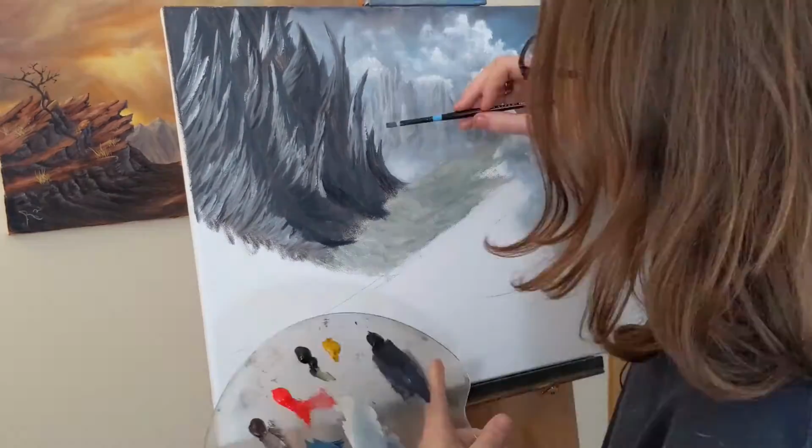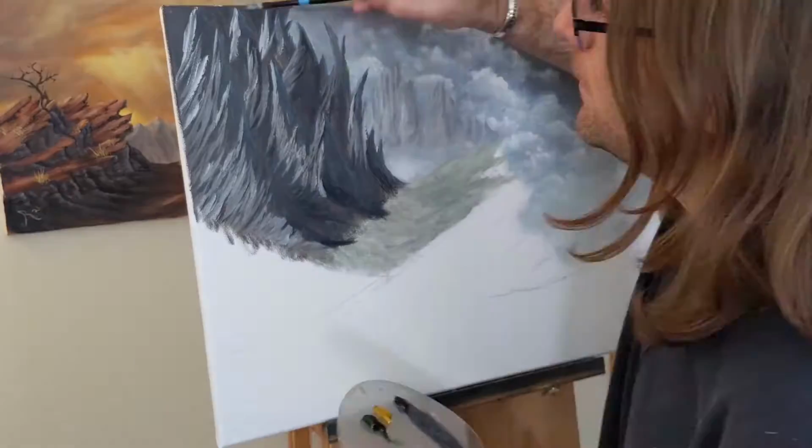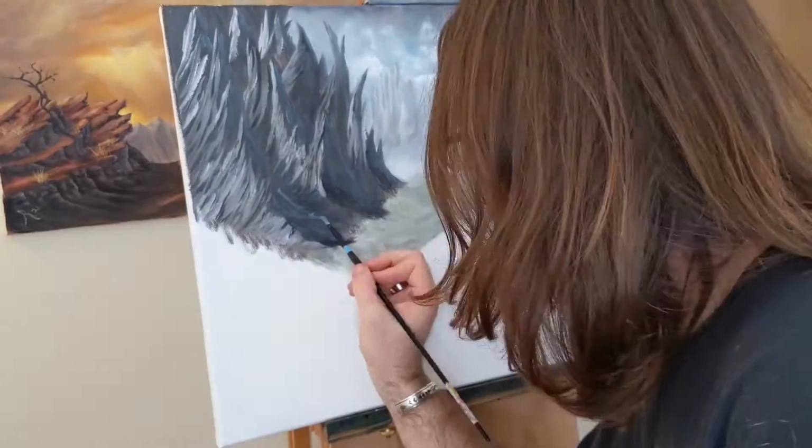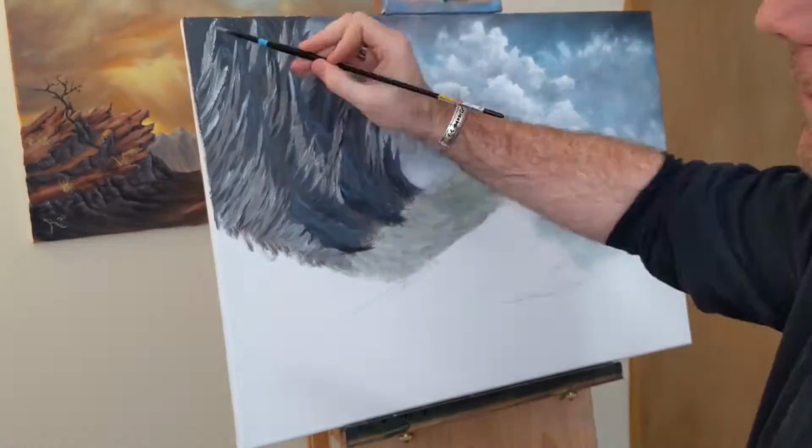And I added some shadow. You can see me there, added some cracks. I added some blue to the shadows. I love adding kind of blue to the backs of shadows, especially on mountains.